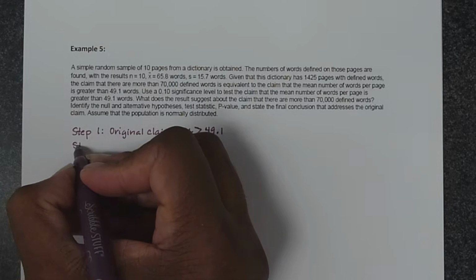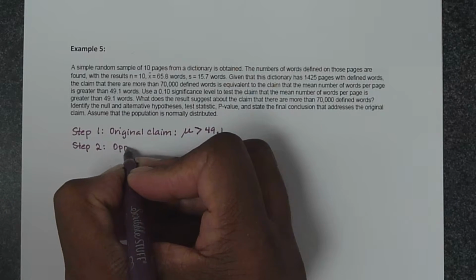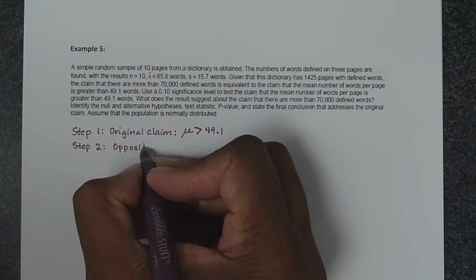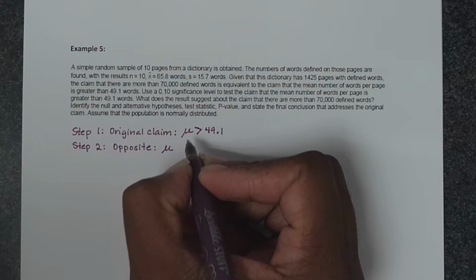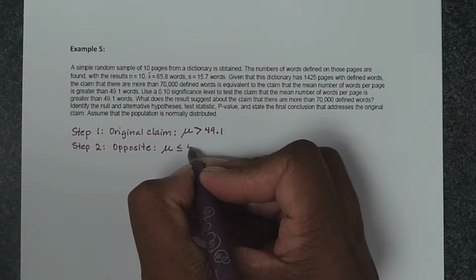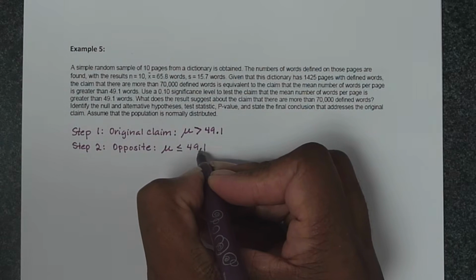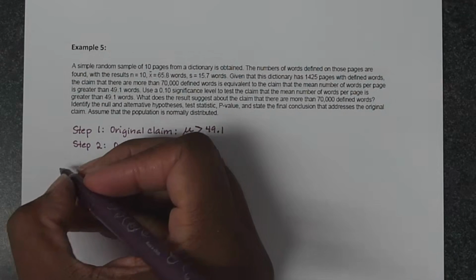Now, step number 2. I want the opposite of the original claim. Well, the opposite of greater than is less than or equal to. So that means mu is less than or equal to 49.1. Okay, that's step number 2, right there, the opposite of the original claim.